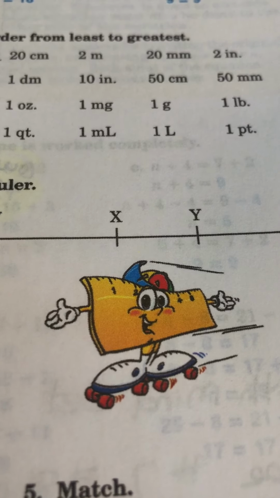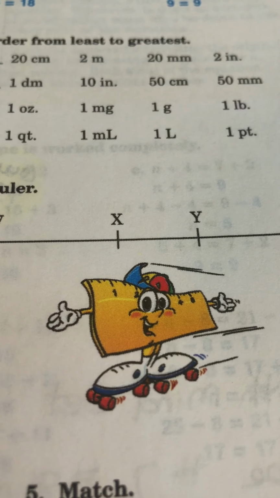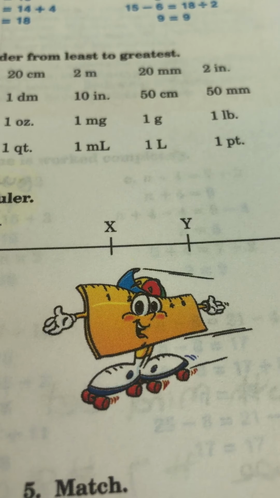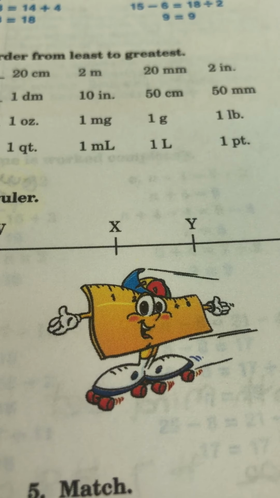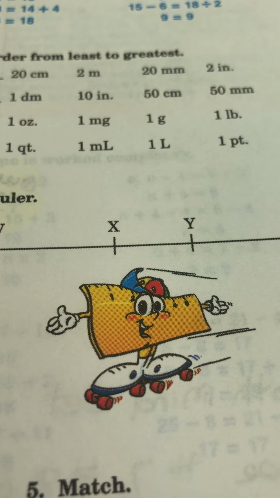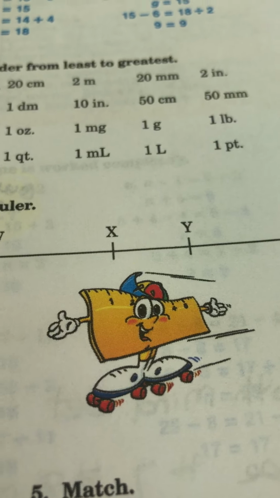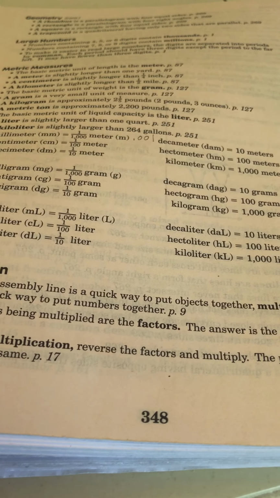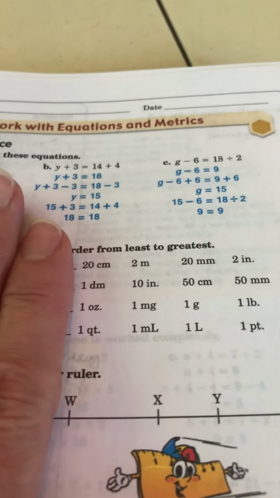Now, I feel like you guys can do some of this in your head, and some of it you're going to need to go back to what page, class? Let's see if you can remember. 348, okay? 348. You may have to really spend some time trying to figure this out, okay?